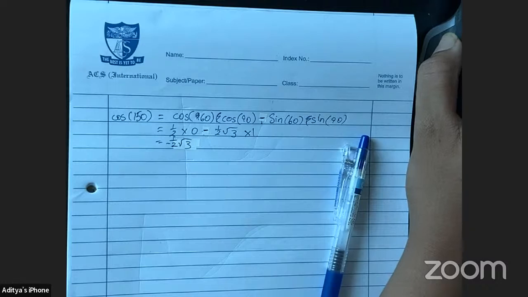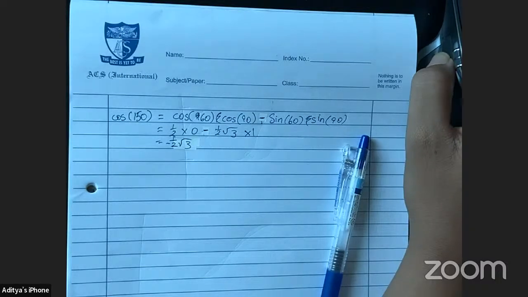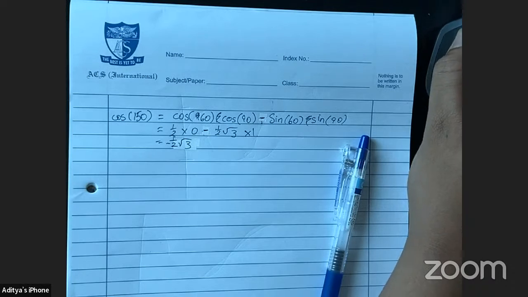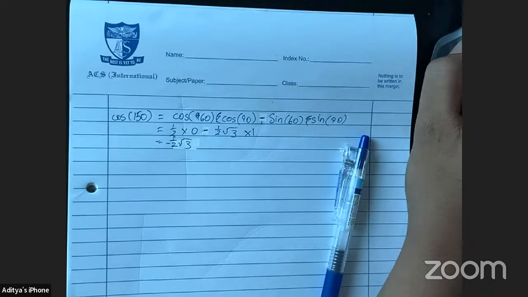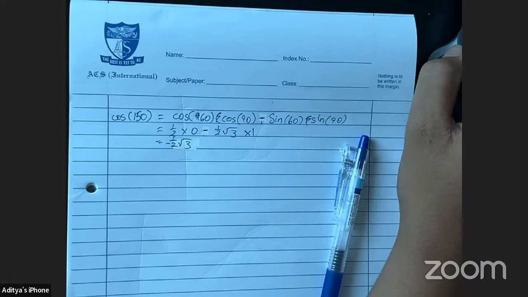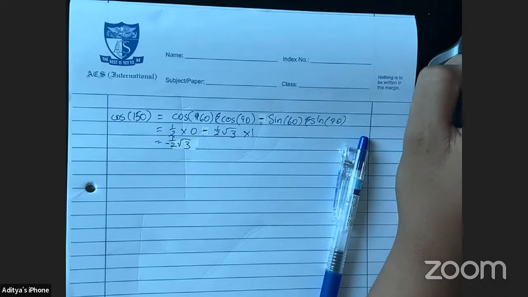No surprises on the 180 minus 30. No surprises. But I'm not going to use the formula. So this is obvious. But this is probably the one not obvious. This is going to be equal to minus cosine 30.